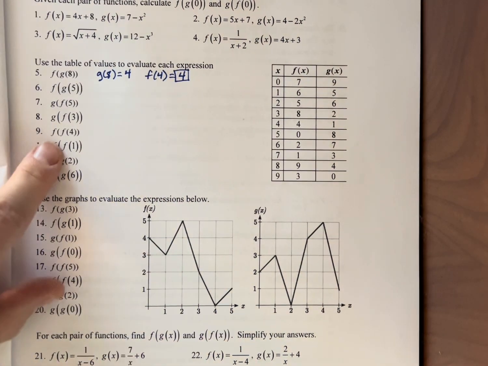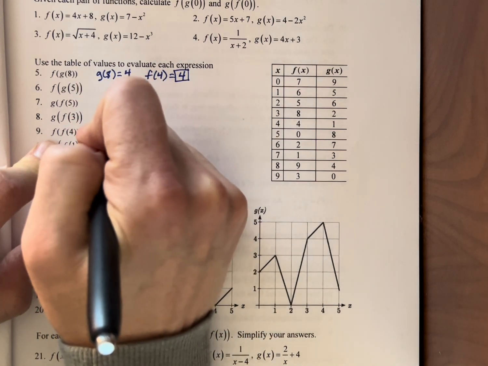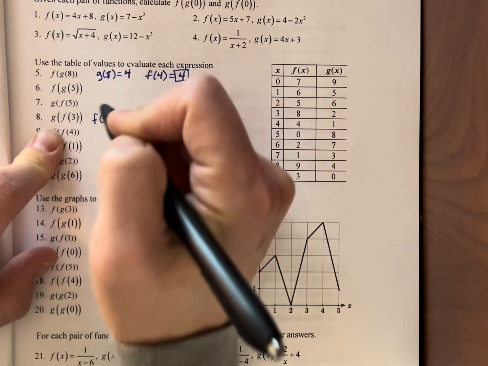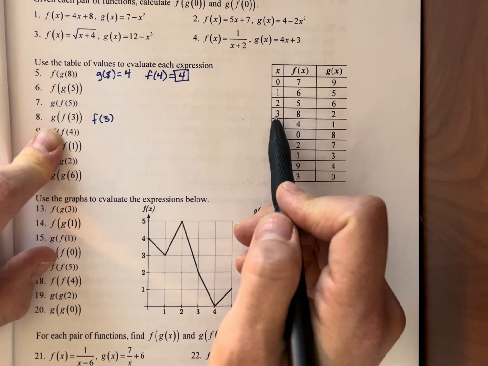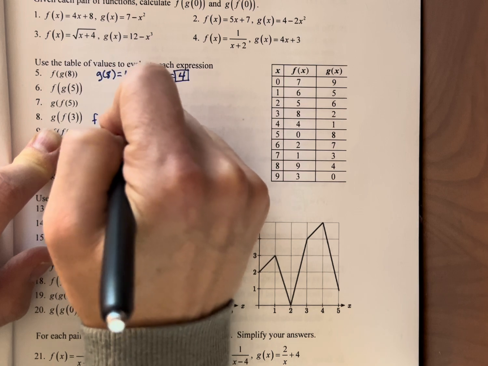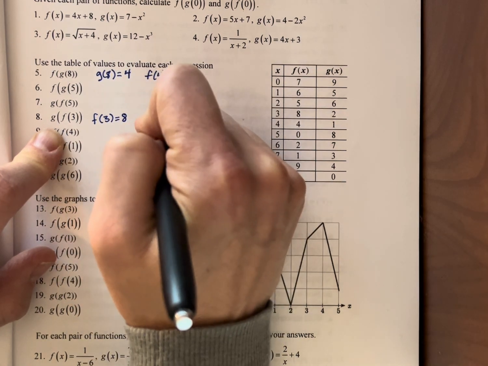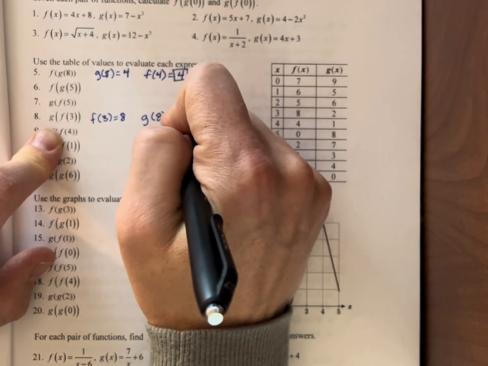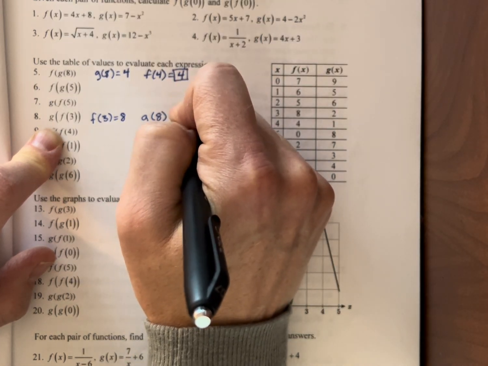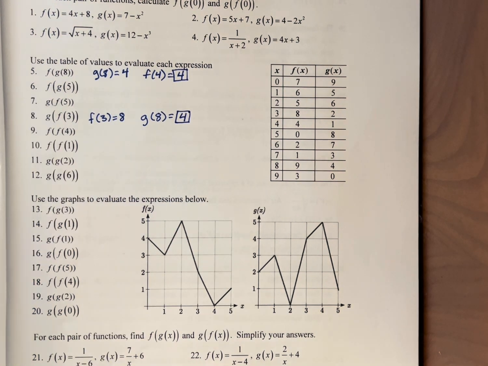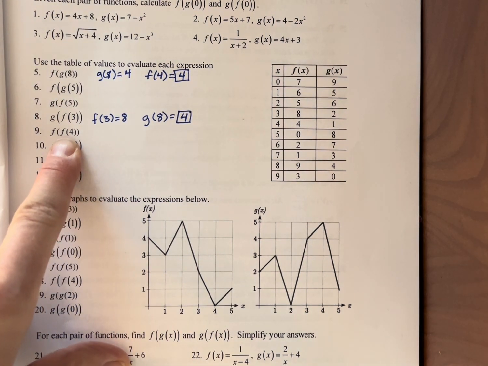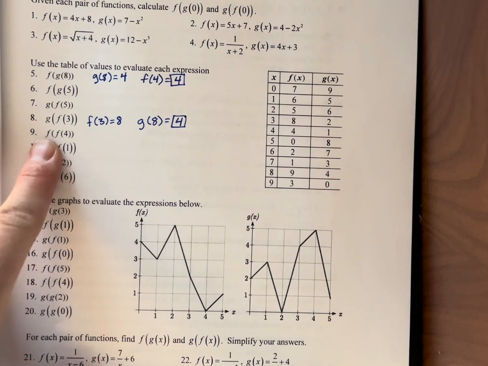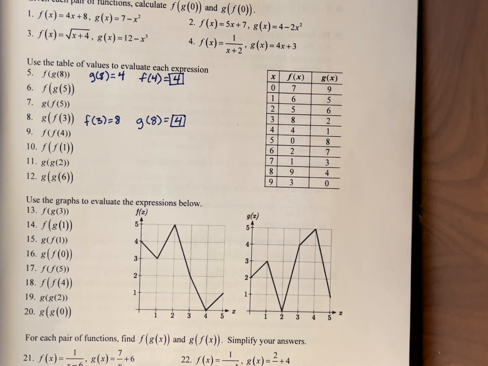So we'll do another one. Let's go ahead and do number 8. So we have g of f of 3. So we're going to find f of 3 first. So f of 3 is 8. So g of 8 is 4. Okay, so what you're going to do is find the value of the function inside the parentheses, and then use that value to find the value of the function outside the parentheses.